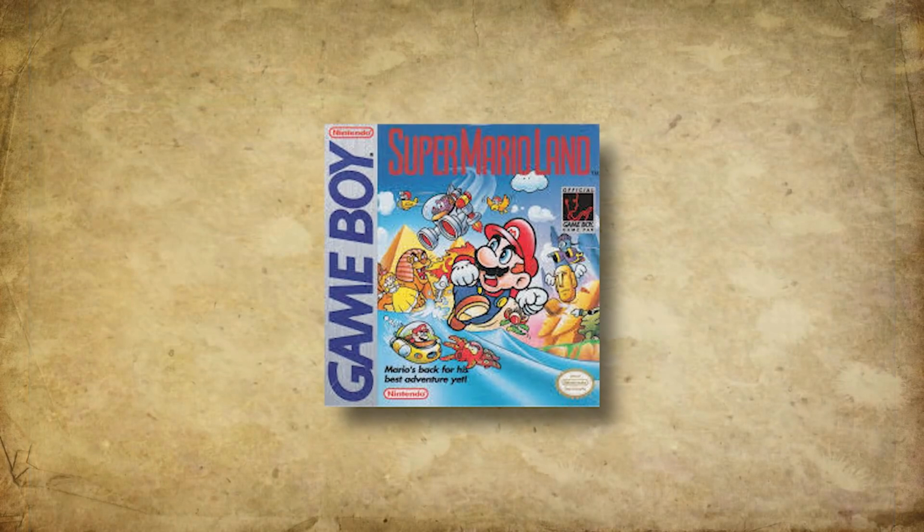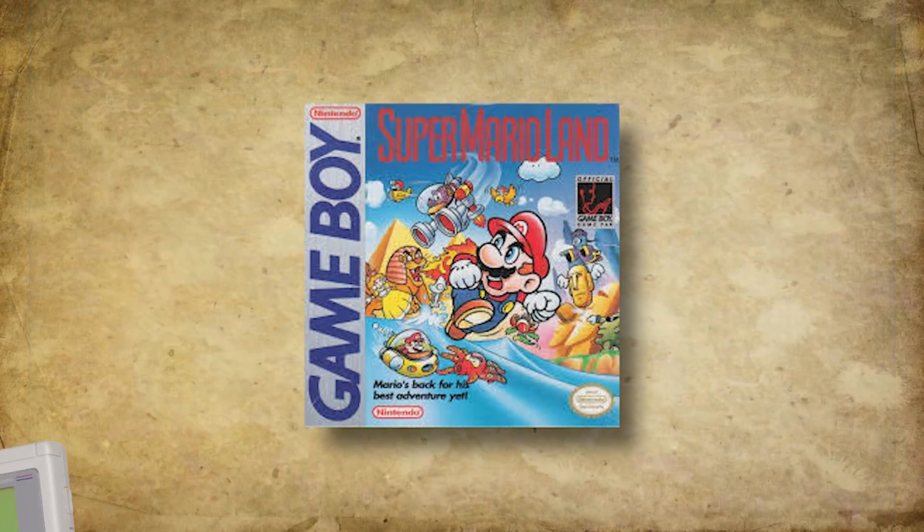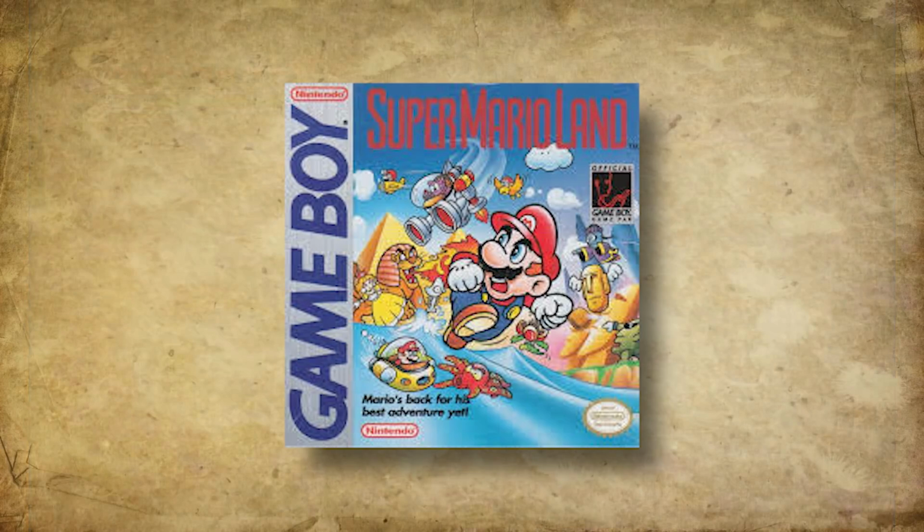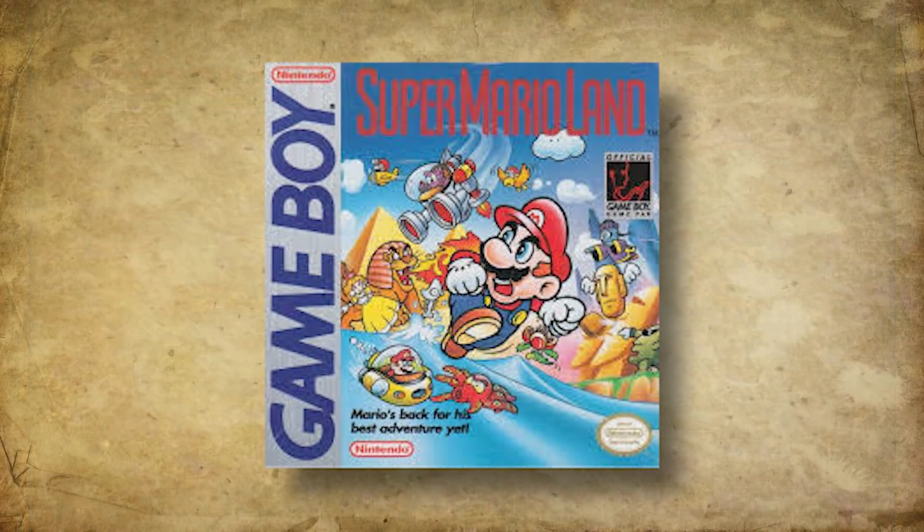Now on to the next game, Super Mario Land, a game made for the Game Boy, and this one did a lot of things differently because it was made by a different team.